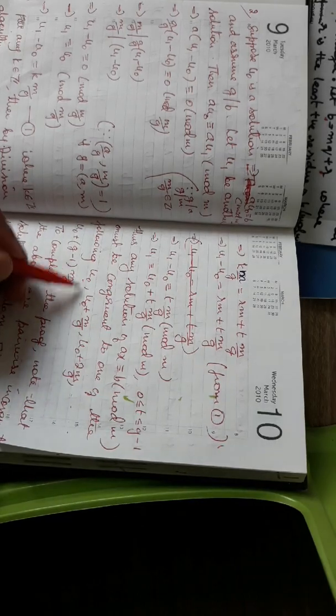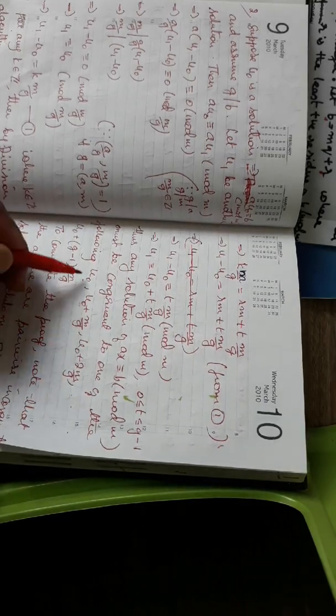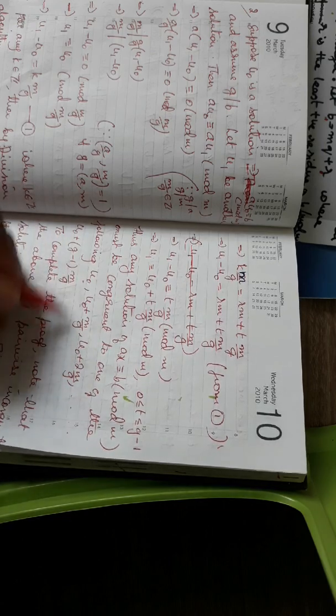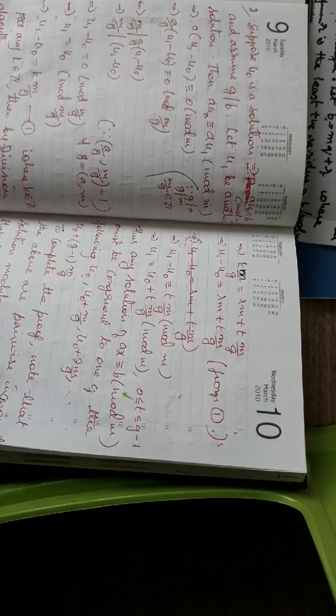So therefore, hence, all the solutions x0 plus m by g into t are different, or we can say they are distinct. In other words, they are pairwise incongruent, meaning no two of them are the same.